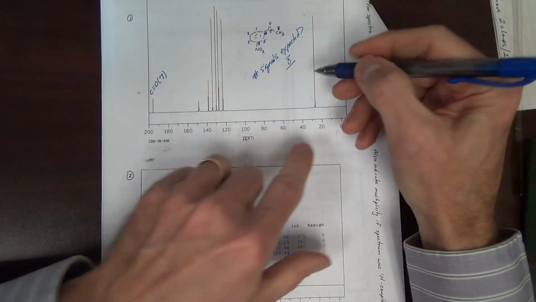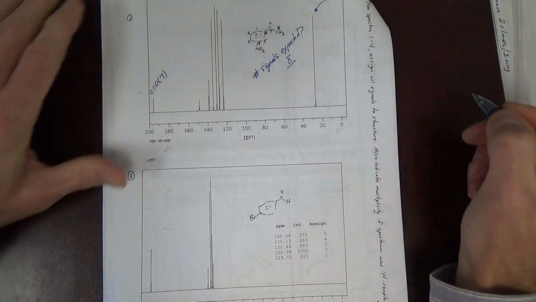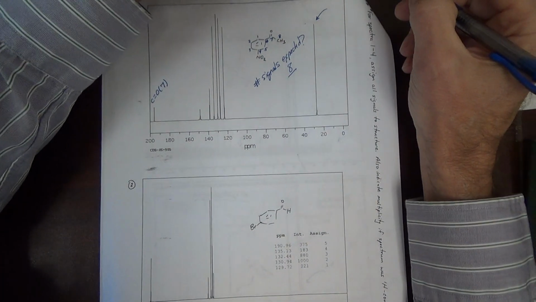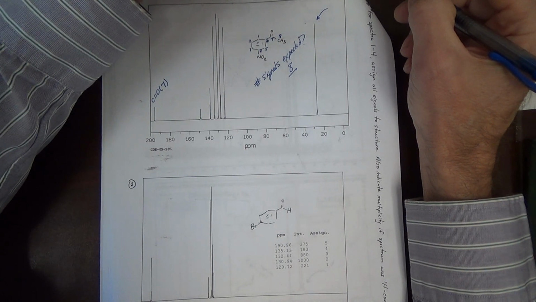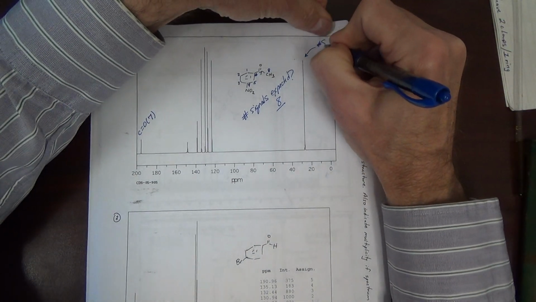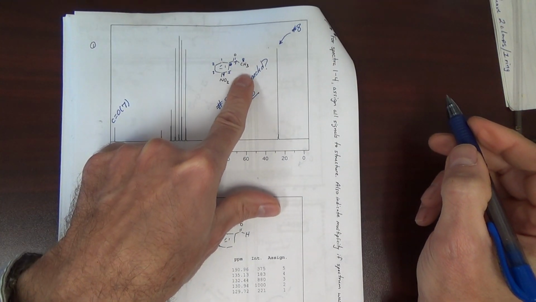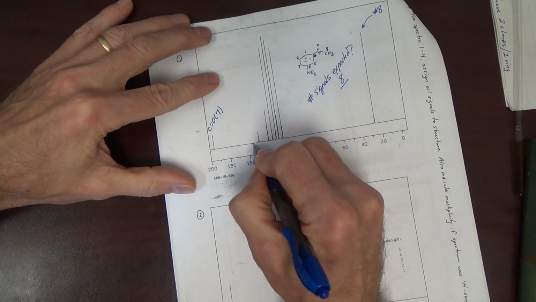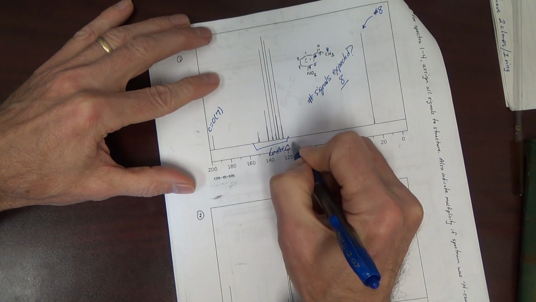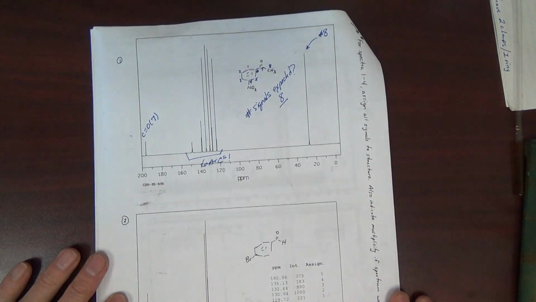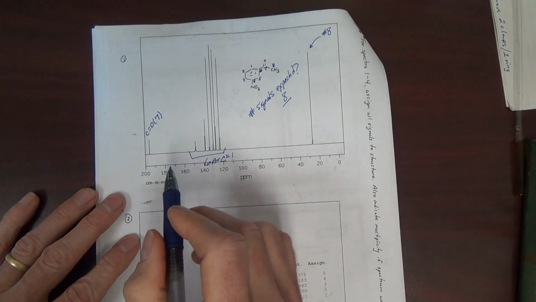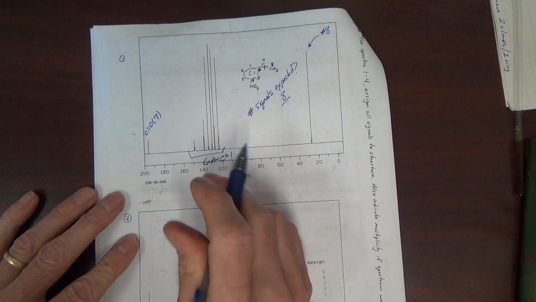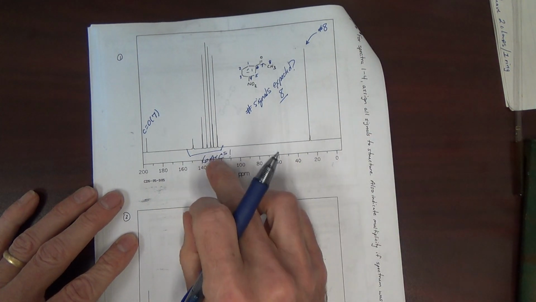Before we talk about that further, look down here. What is this here? That would be carbon number 8. It's your saturated carbon. And then we have 6 aromatic carbons. Okay, think about aromatic carbons. We're not going to be able to assign every single one. That's too difficult. We'd have to go to some tables. We may do that in a future lab.